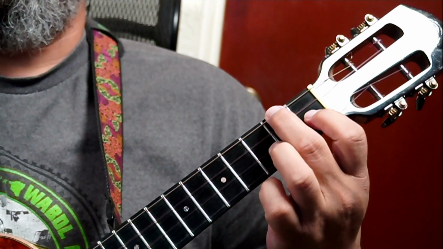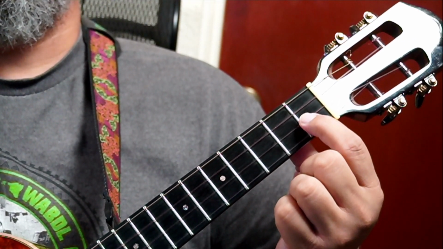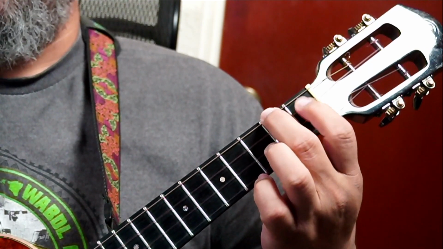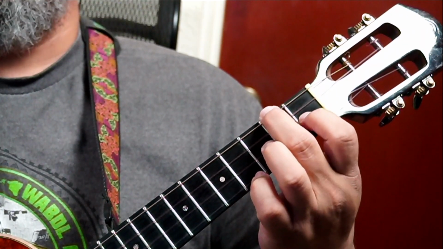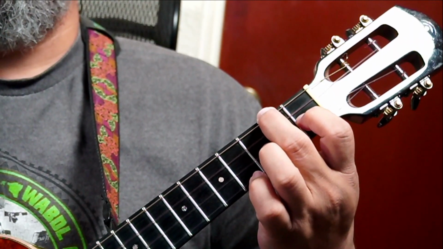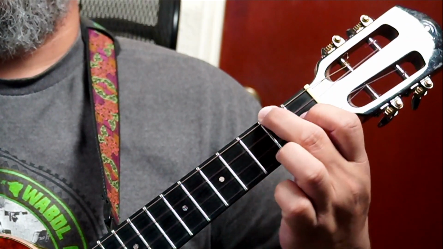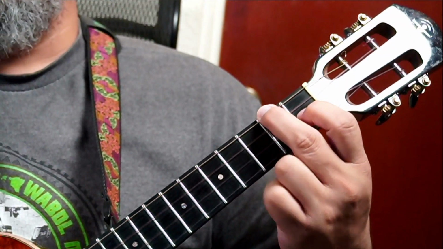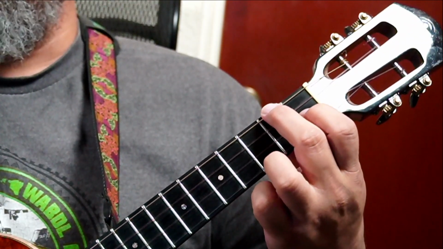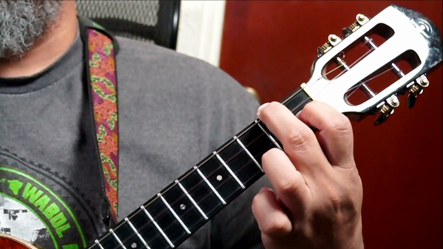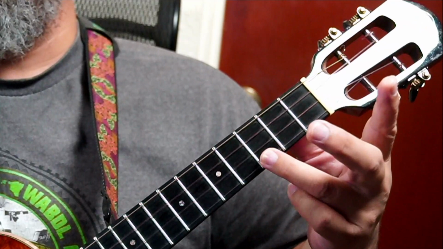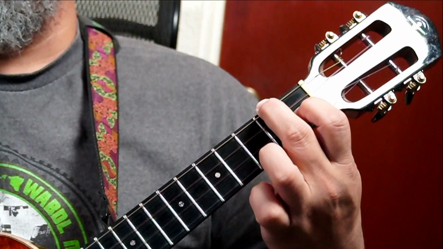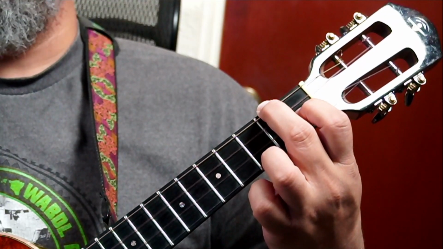Okay, now we're looking at F. Finger number 1, second string, first fret. Finger number 2, top string, second fret. It's like an A, but you bring down that finger, right? Okay, so with F, there's an interesting thing. I can play this way, but I can also add my finger here, and it's the same chord. It's still F. Right, so I could add my third finger to the first string, third fret, like a C. And that's going to be our optional note for F.